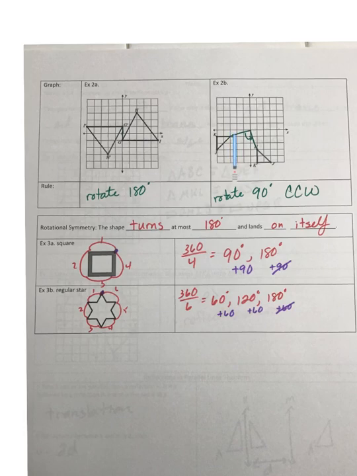And so here's L prime. So it went this direction, and this direction is counterclockwise. So rotate it 90 degrees counterclockwise.